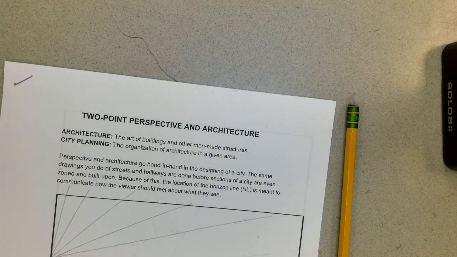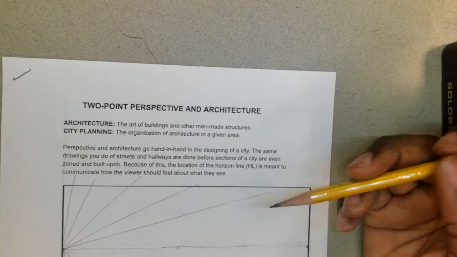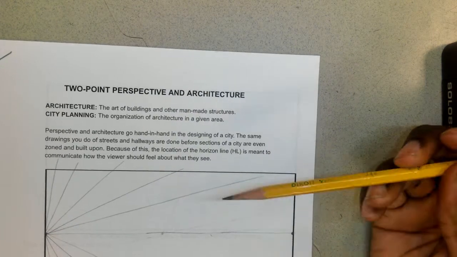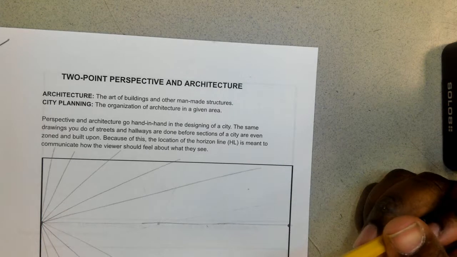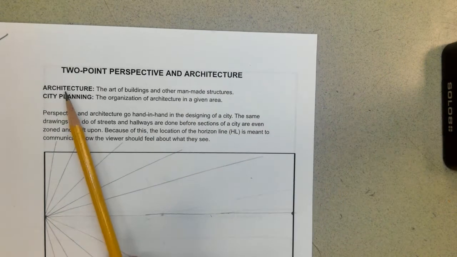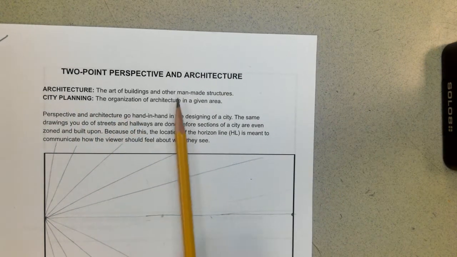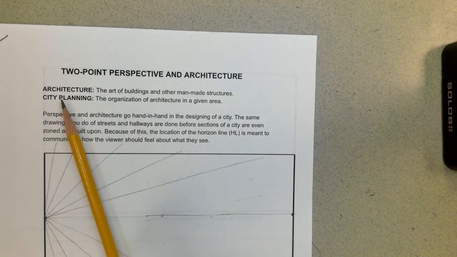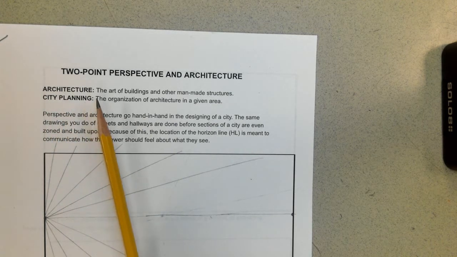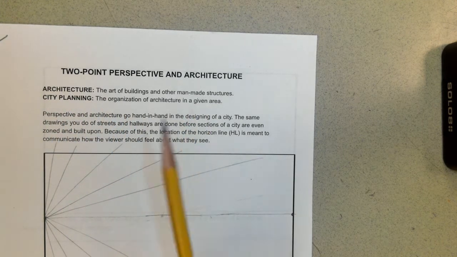Provided that you all, or at least most of you, passed the 1-point perspective test, it's time to start talking about 2-point perspective in architecture because that ties into your next project. Now, there are a couple of definitions here that you'll find on your papers when I print these out, so no need to even write anything, just try and memorize. Architecture, the art of buildings and other man-made structures. And city planning, the organization of architecture in a given area.